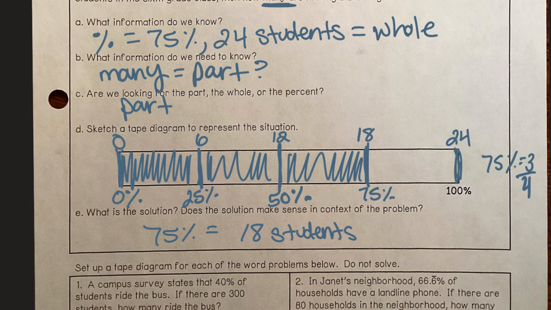and I know that 75% is equal to 3/4. So I broke my percent bar up into 4 equal parts, 75% being 3 of the 4 parts. And so if I split my percentages up into 4 equal parts, then I have to split my total, my 24 students, up into 4 equal groups. And 24 divided by 4 is 6, making 6 students at each quarter of the way.